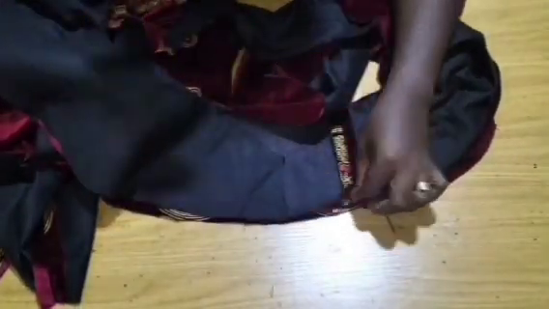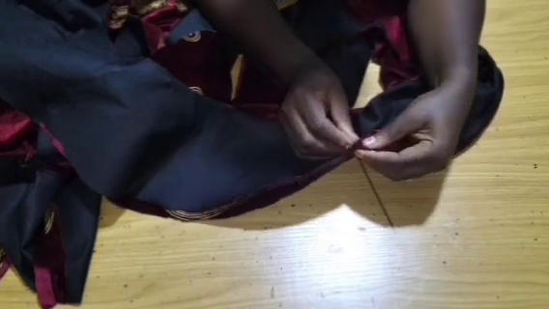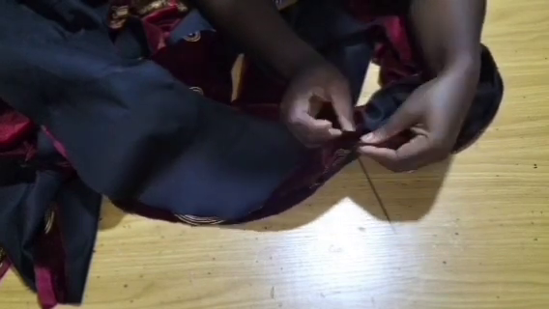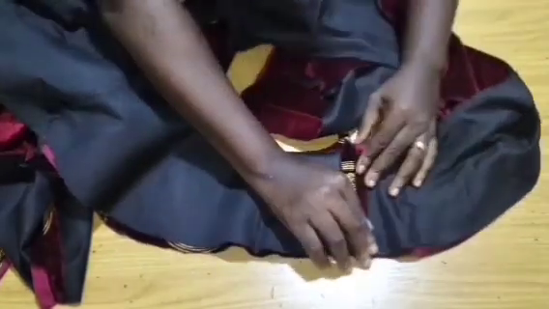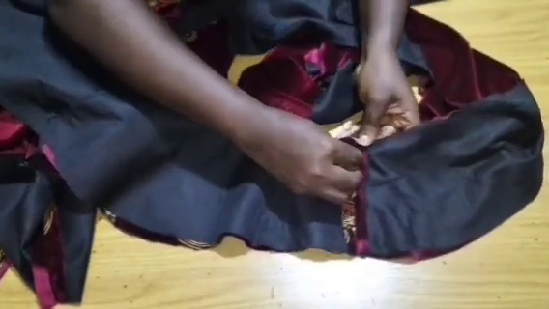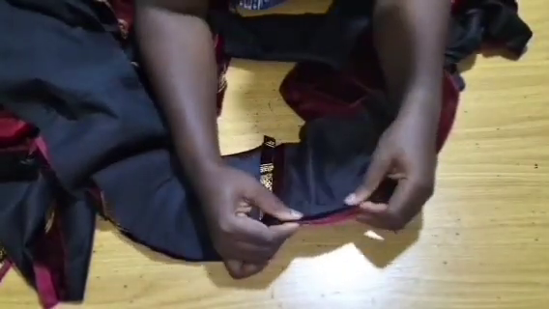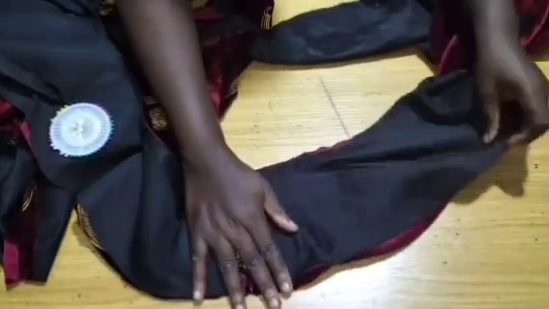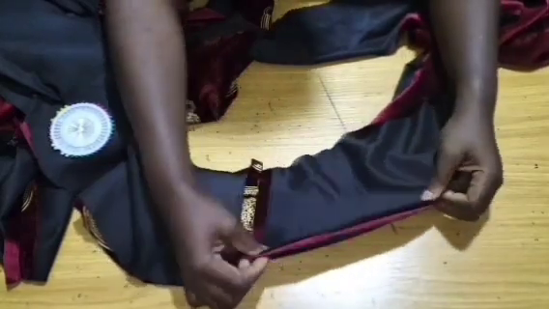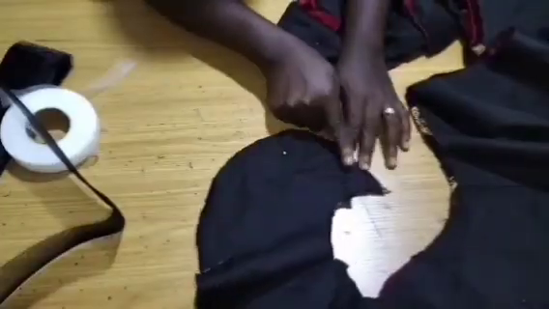So I'll quietly secure with my pin all around. Please secure with your pin. Don't stitch without pinning to the end of it, because the velvet fabric can stretch a little bit. So if you don't pin and get the exact length for the lining and the fabric, you might have difficulty when stitching or turning the flounce. So I'll just take my time, as you can see now, and I'm going to run over it with my pin, making sure I secure it before I stitch.